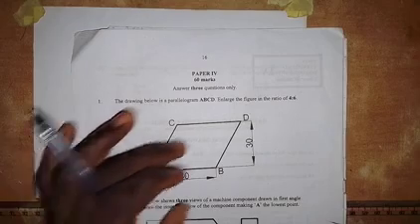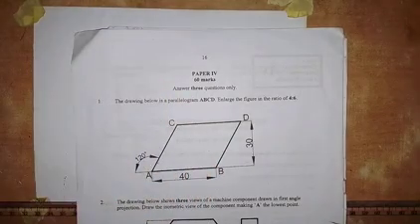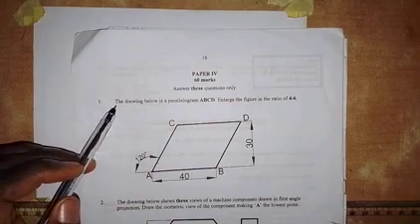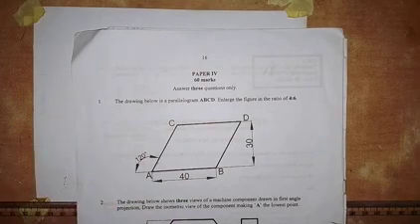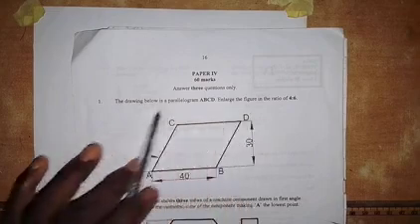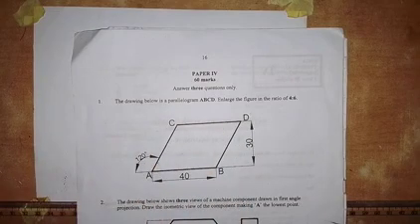Channel. As I've said, we are going to solve this problem with another method, and this is the second method. As we have it, the drawing below is a parallelogram ABCD. Enlarge the figure in the ratio of 4 to 6. So what we need to do is to replicate this figure first.